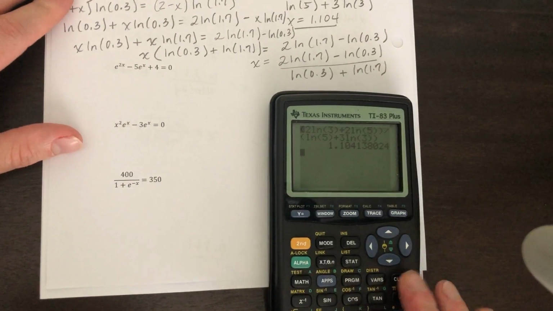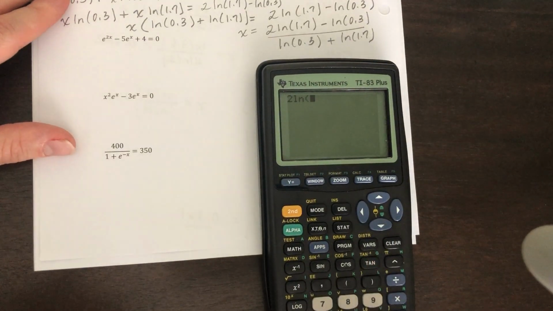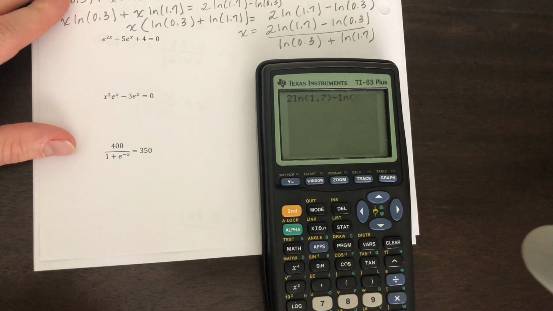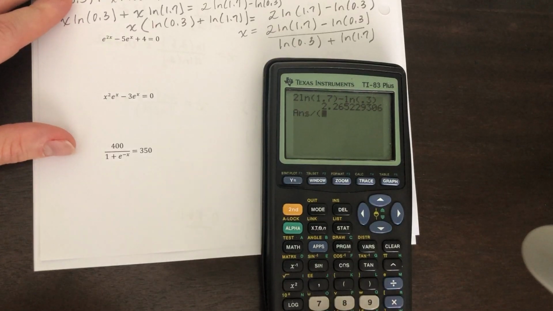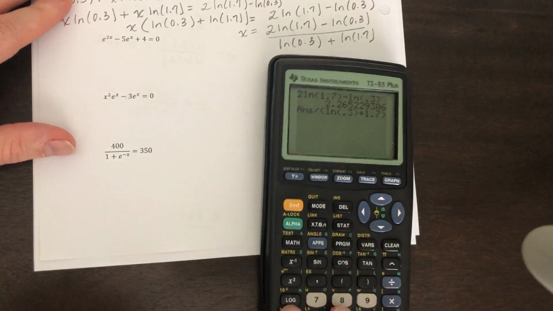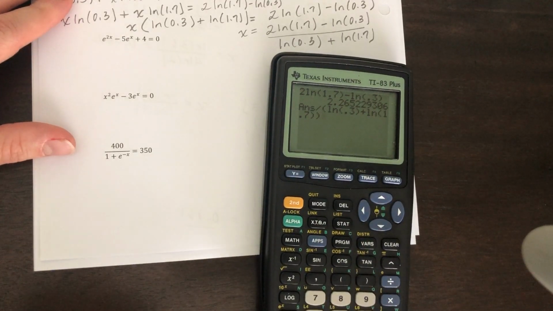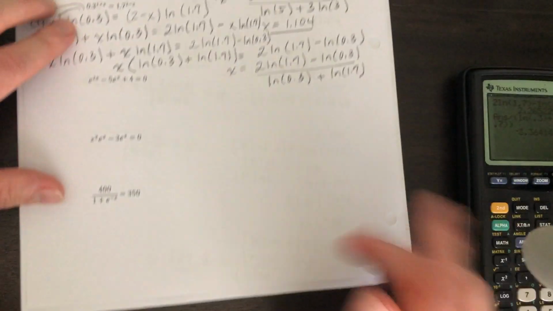So we're going to put it in a calculator. And you can leave it in that form, or you can do it in decimal form. Doesn't matter to me. Minus natural log of 0.3. Okay, and divided by natural log of 0.3 plus natural log of 1.7, close parentheses. So again, negative 3.364.